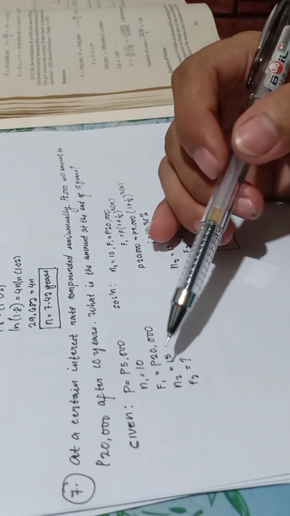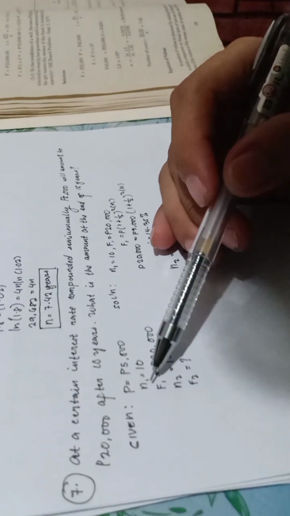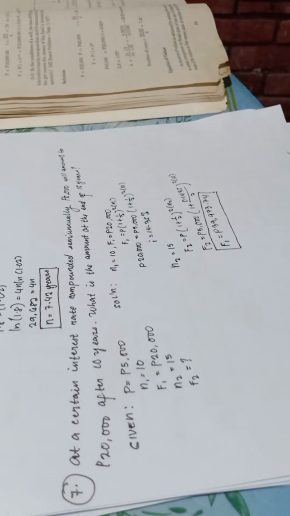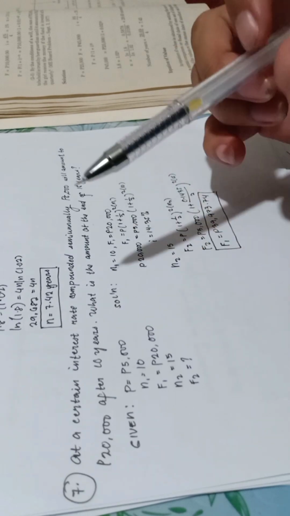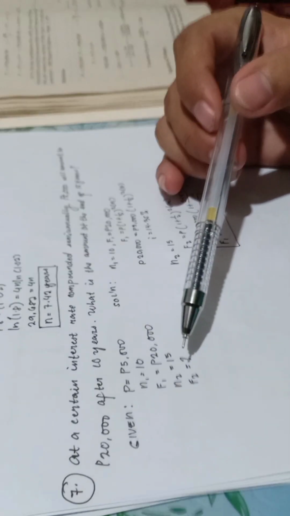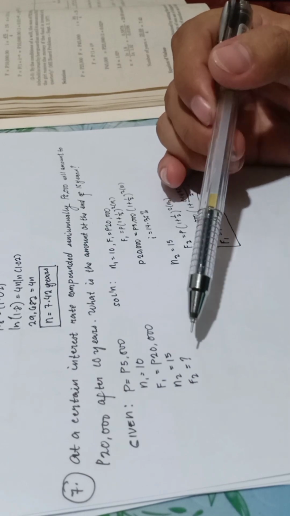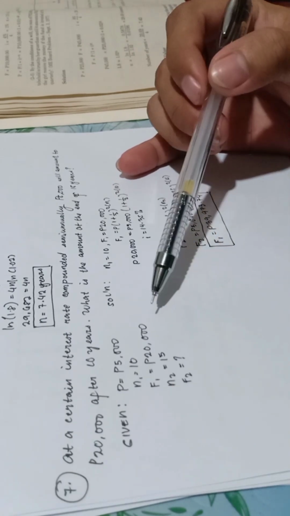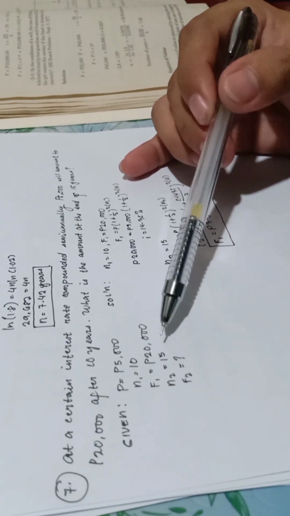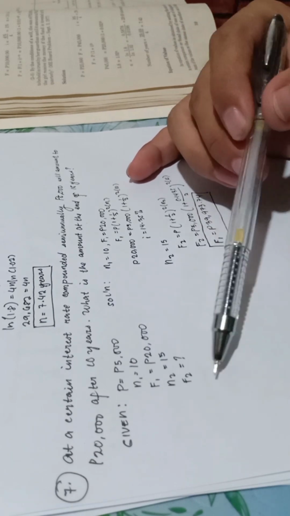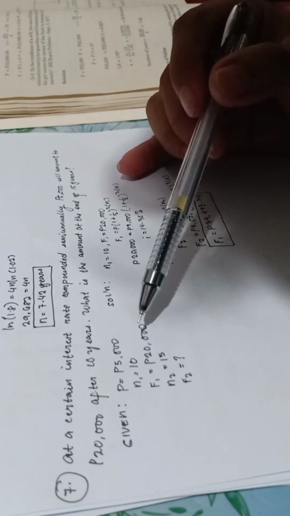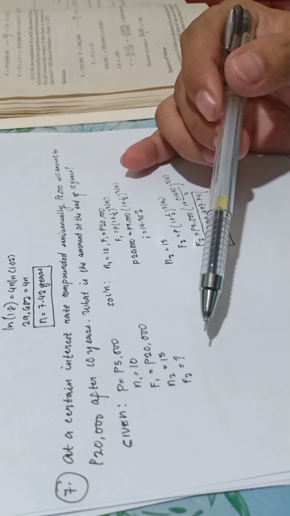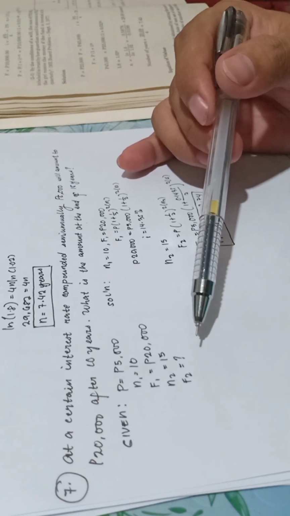Our N1 is 10, which is 10 years, and our future worth F1 is 20,000 pesos. Then our N2 is 15. So we're going to find F2, the accumulated amount or future worth.